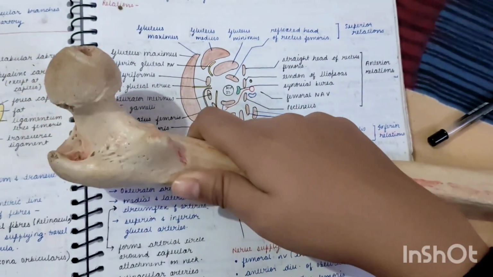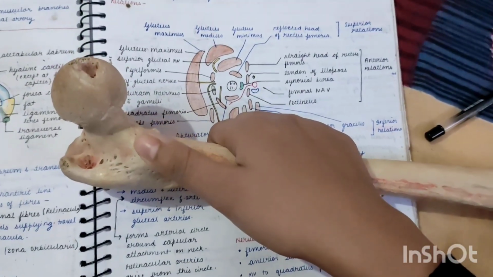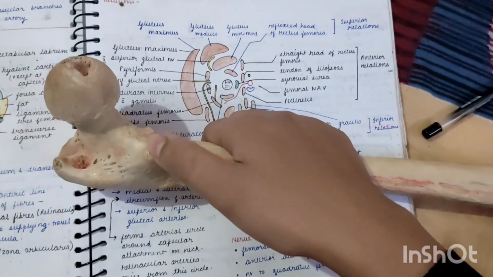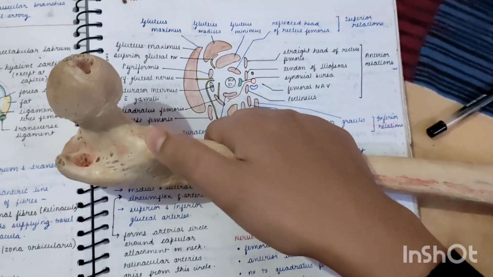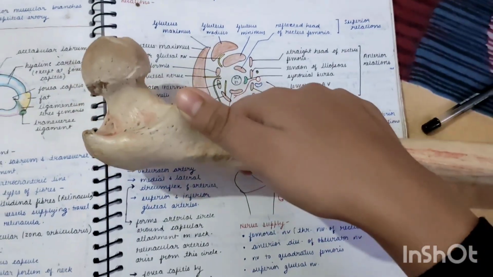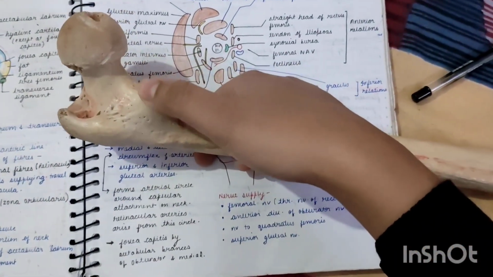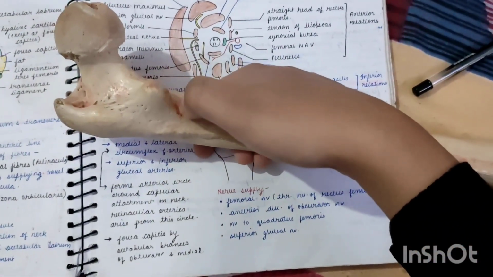Now about the lesser trochanter, two muscles are inserted, psoas major and iliacus. Psoas major is inserted on the apex of the lesser trochanter and iliacus is inserted below the apex of the lesser trochanter.